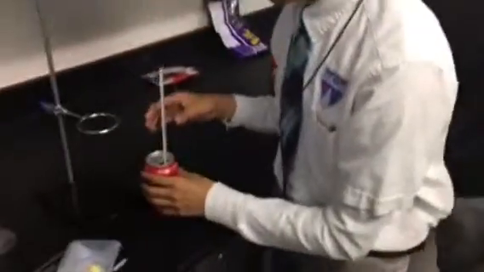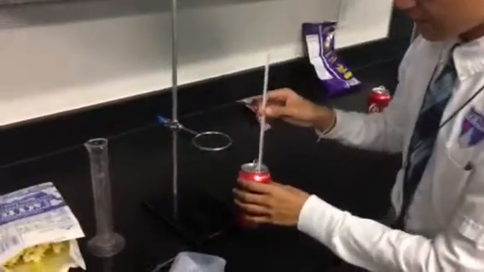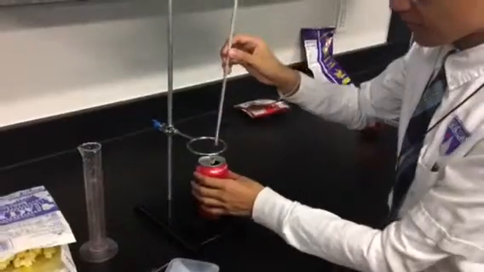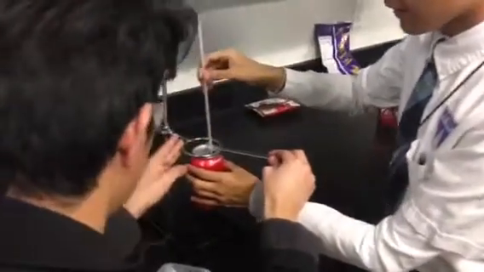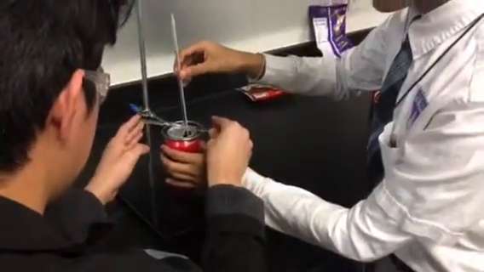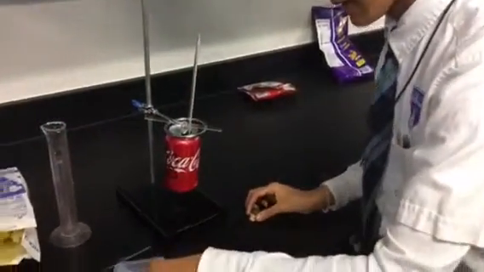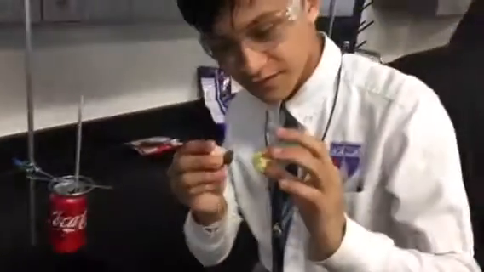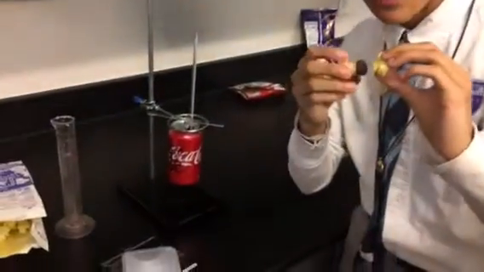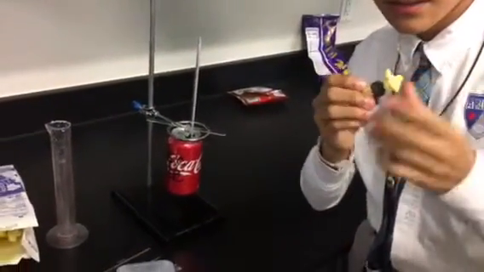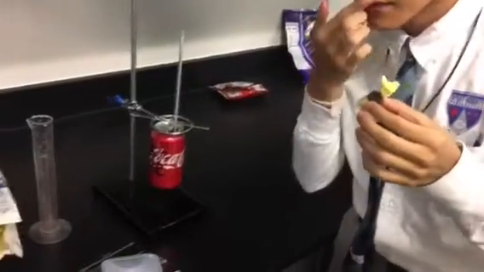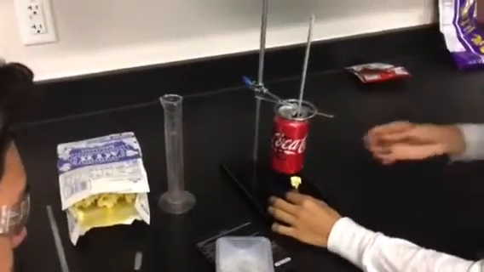It says center the food holder under the soda can and light the food sample. Put the food under the can.